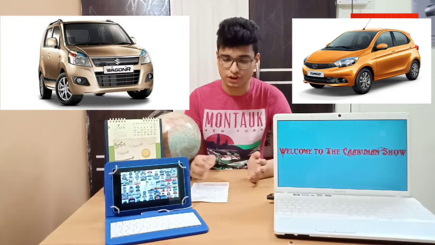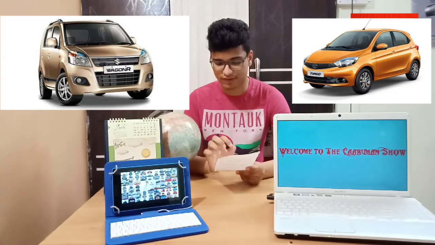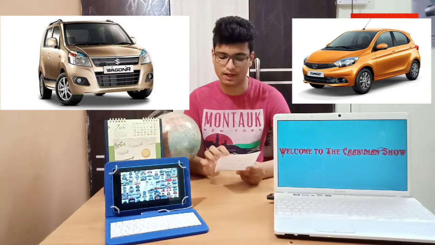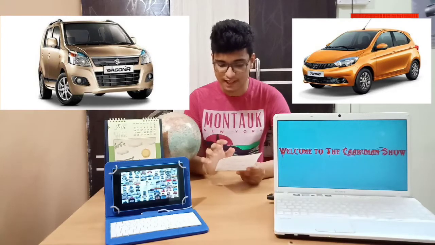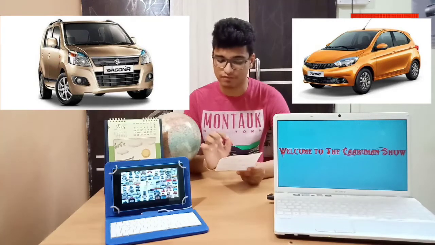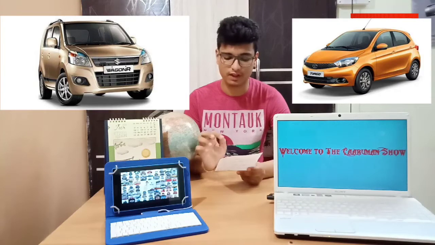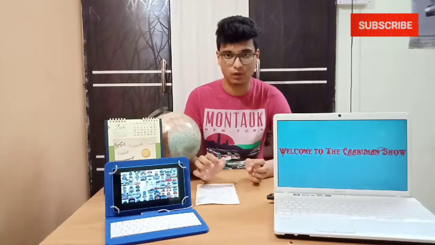So the dimension of general hatchback is the length from 3500 millimeter to 3800 millimeter, the width from 1500 to 1700 millimeter and the height from 1500 to 1700 millimeter. The car that would have such a dimension would be known as general hatchback.